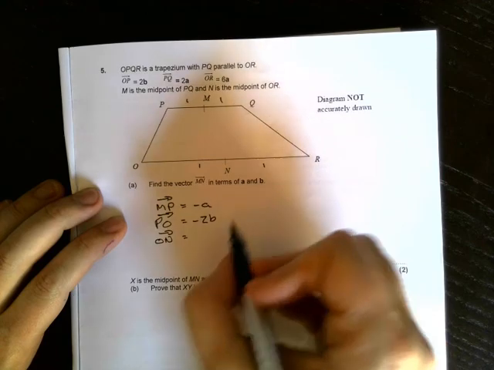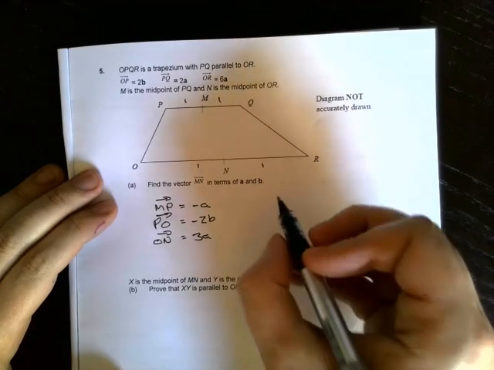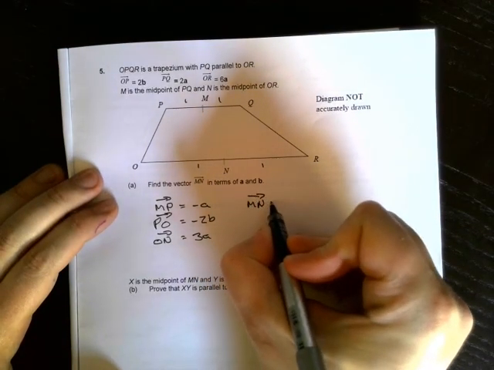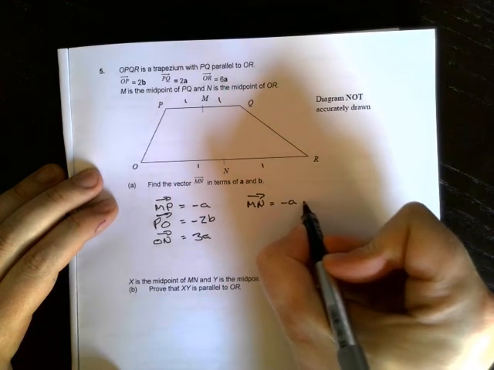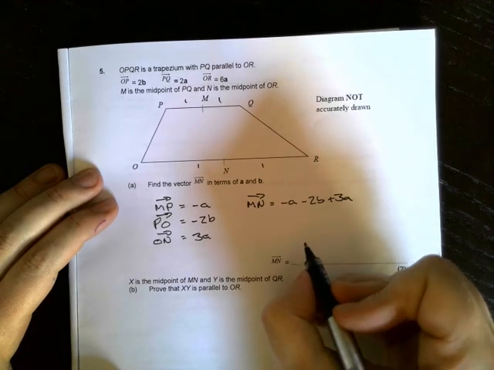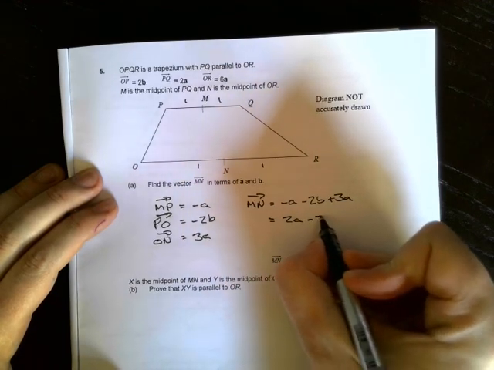So that means that that's going to be 3A. It's going the same direction as OR, so it's going to be half of it. Then if we add all of those together, we will get that MN is going to be minus A minus 2B plus 3A, which is going to be 2A minus 2B.